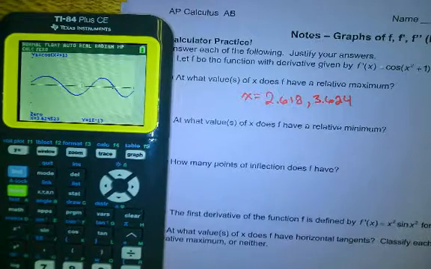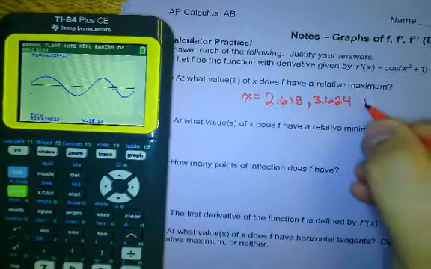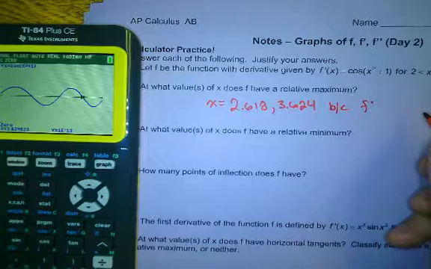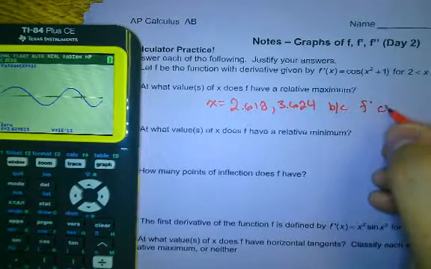Okay, did you get this number, 3.624? Could you put 3.625? Doesn't matter, you can round or truncate. Okay, so why is this true? F prime changes.